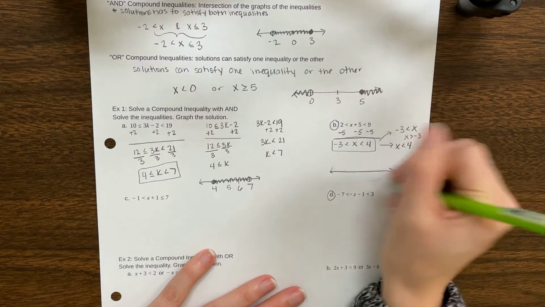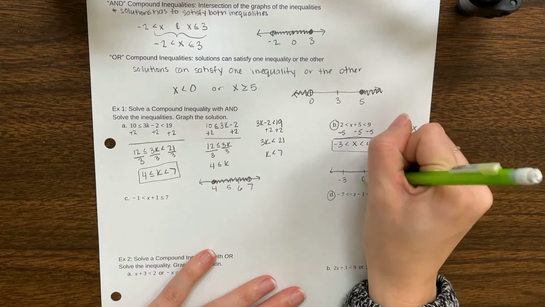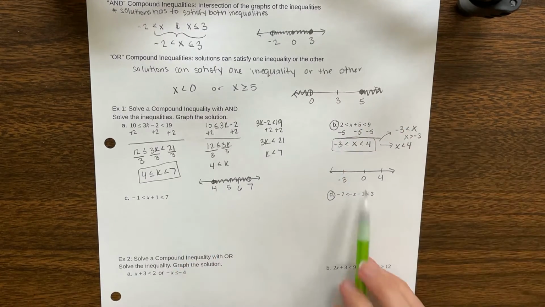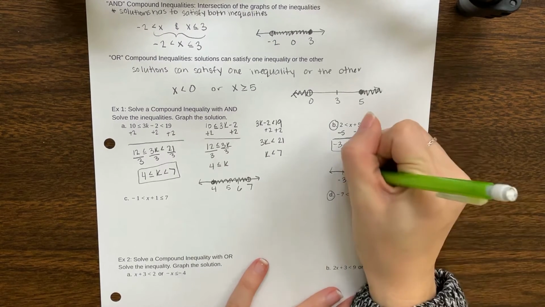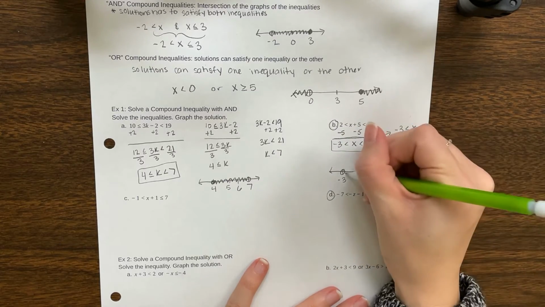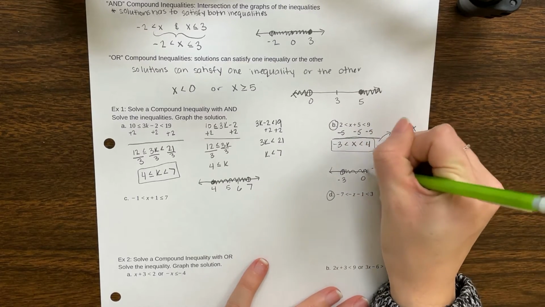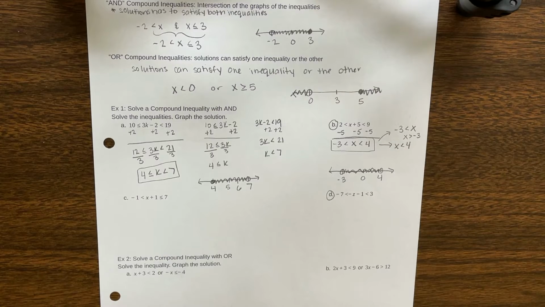Okay, go to graph it. I'm gonna have -3, 0, and 4. You just have to have at least one number in the middle just to indicate the correct counting or whatever. Both gonna be open circles. So x is greater than -3 and less than +4, sorry.